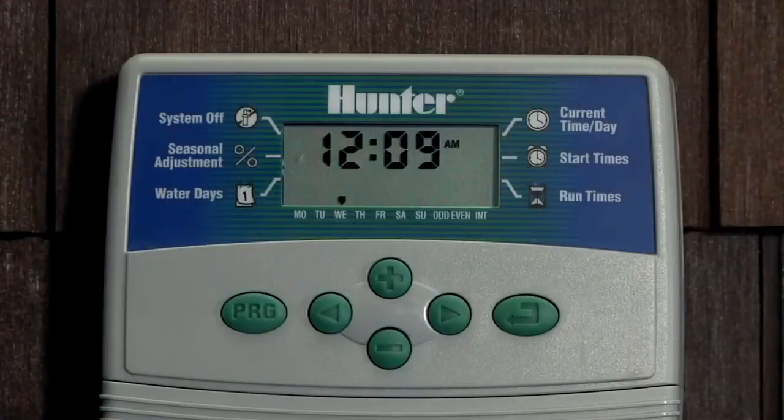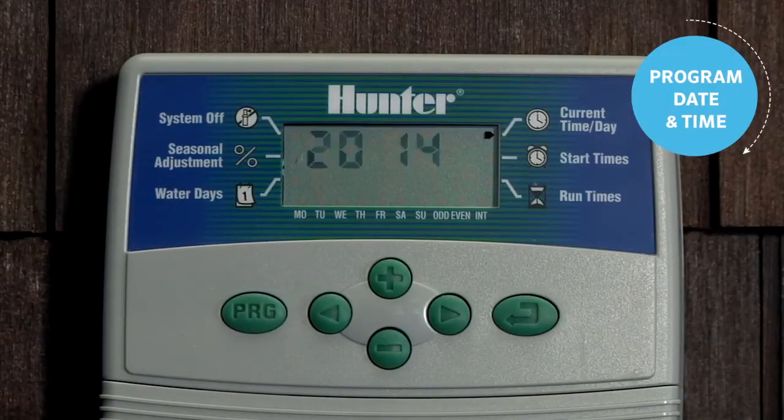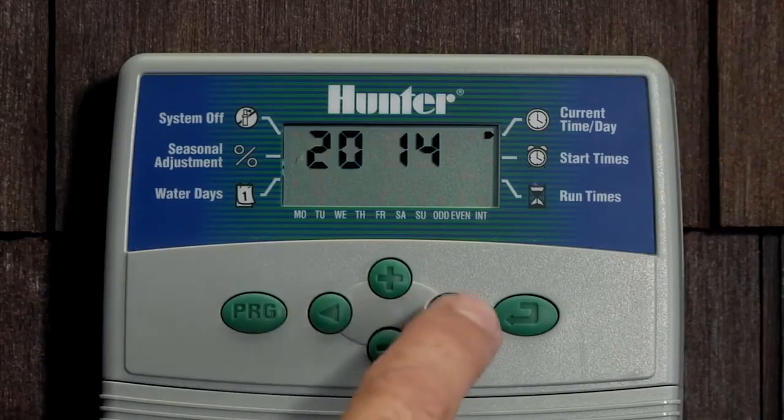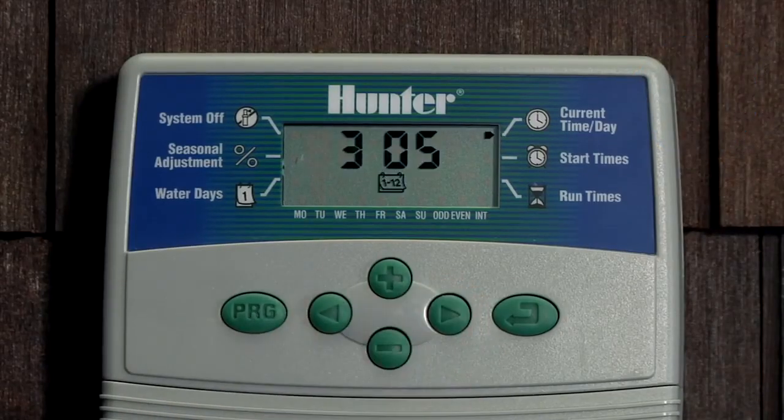Let's start by programming the current date and time. So press the mode button once and the year will start flashing. We'll use the left and right arrow to scroll through the different choices. Tapping the right arrow once, it shows the month.